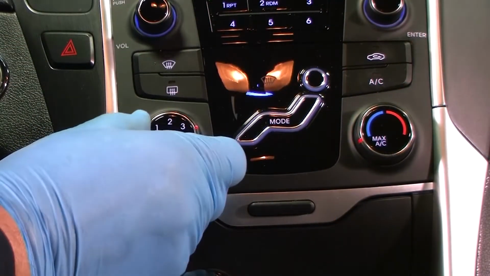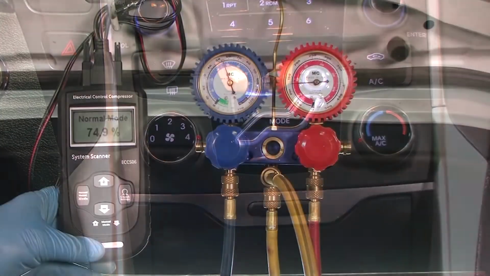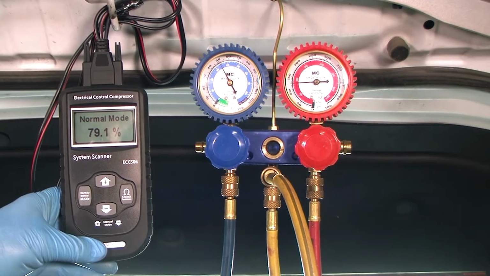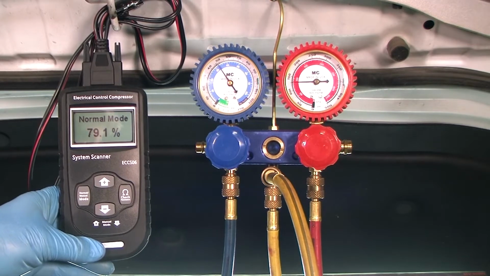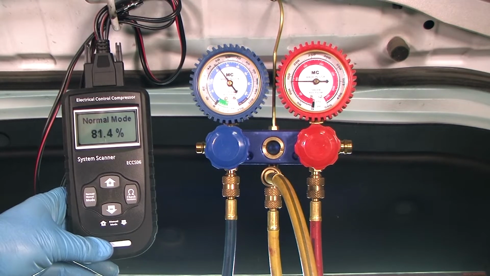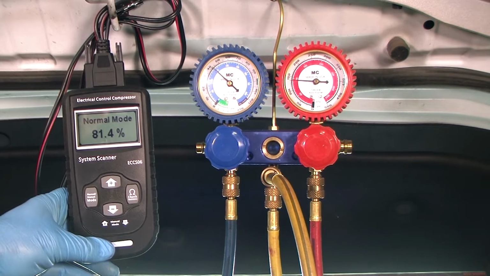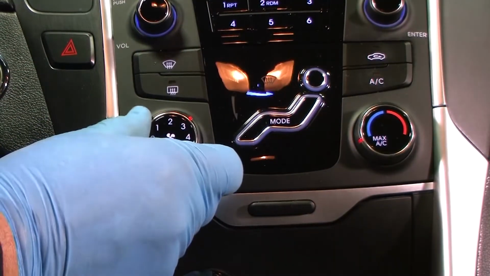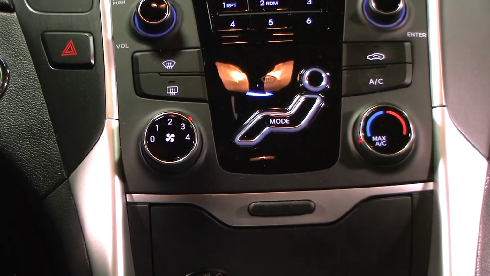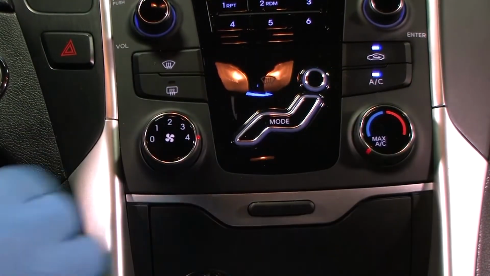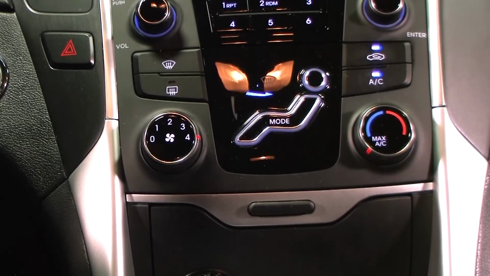Next, we will set the AC system to max cool. With the tool in normal mode, the display indicates the actual duty cycle command being sent from the computer to the compressor solenoid. In normal mode, the tool does not play an active role in the circuit. It simply displays the duty cycle command being sent from the computer to the solenoid. If we vary the heat load on the system by raising or lowering blower speed or switching between recirc and fresh air, the duty cycle command should change as the system responds.